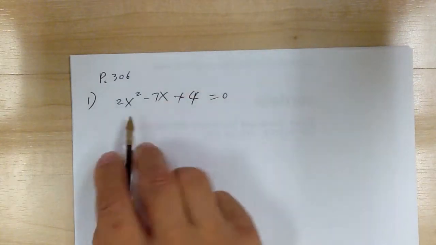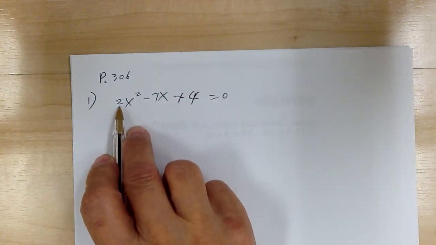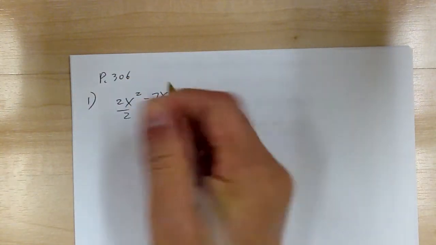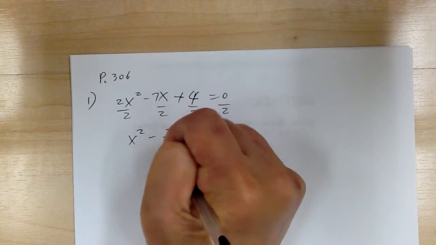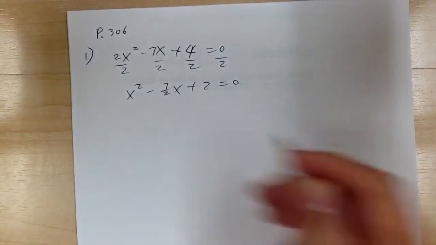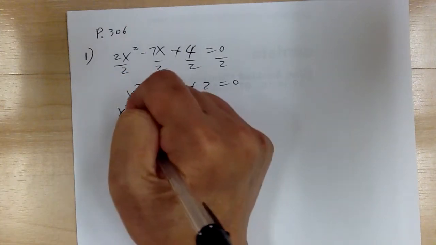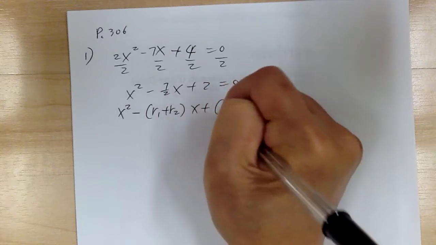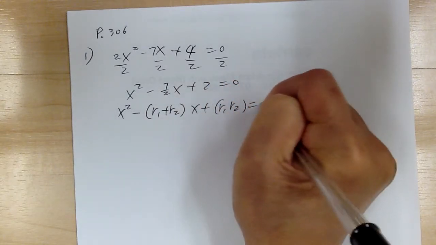So what you need to do is first you have to get rid of the coefficient a, so dividing by 2. So you got x squared minus 7 over 2x plus 2 equal to 0. And then write down your root equation. So x squared minus (r1 plus r2)x plus r1 times r2 equal to 0.